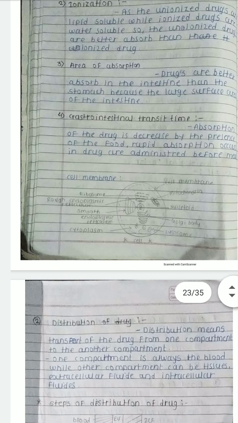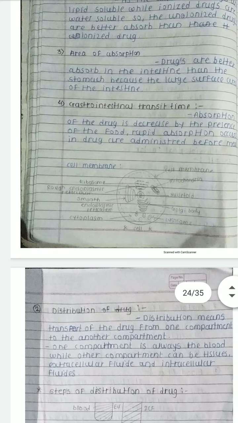Now the area of absorption. As we know, the area matters. Drugs are better absorbed in the intestine, because it has a larger area. Because of the larger area, drugs in the intestine are absorbed faster than in the stomach, since the intestine has a larger area as compared to your stomach. So the drugs which are in basic or alkaline media will be absorbed faster.